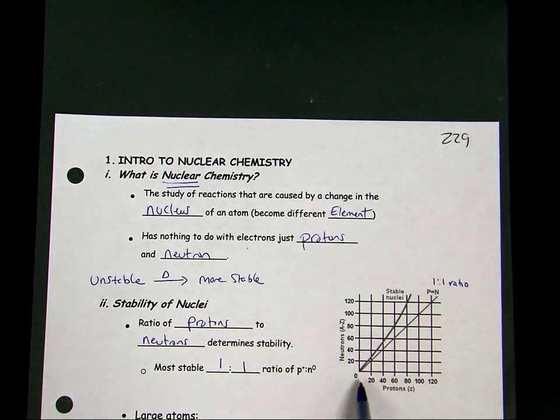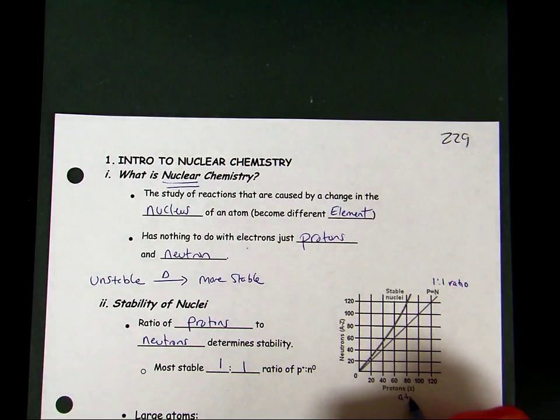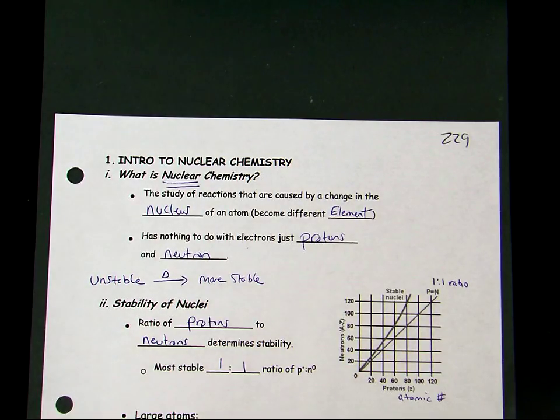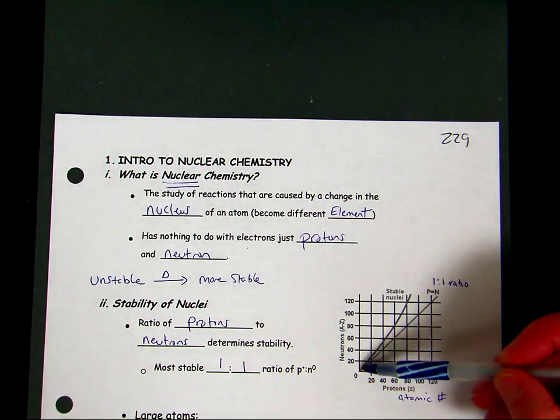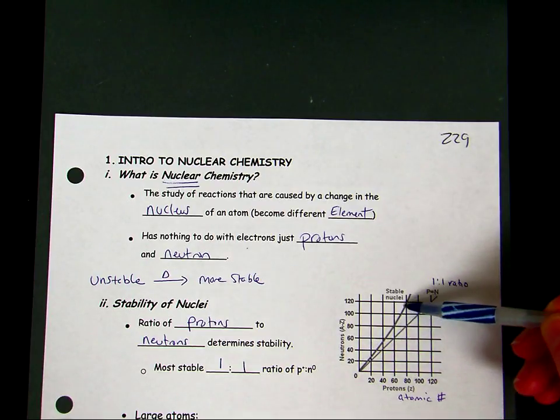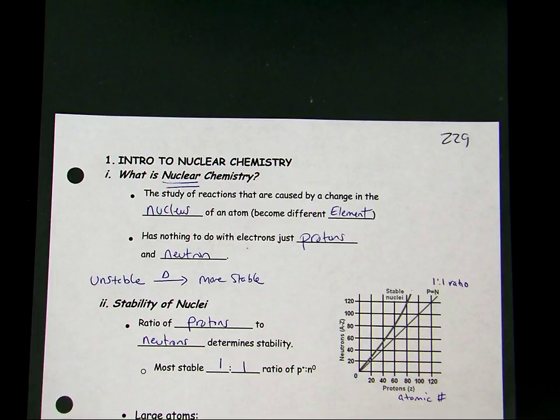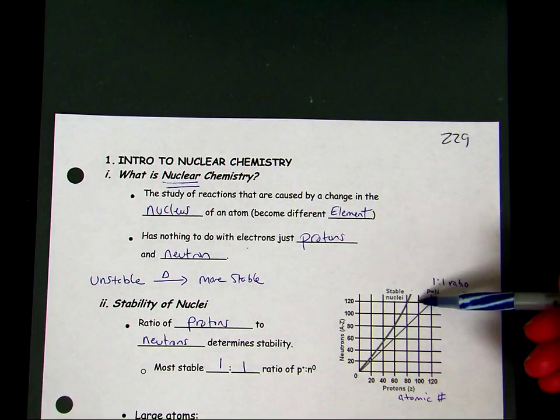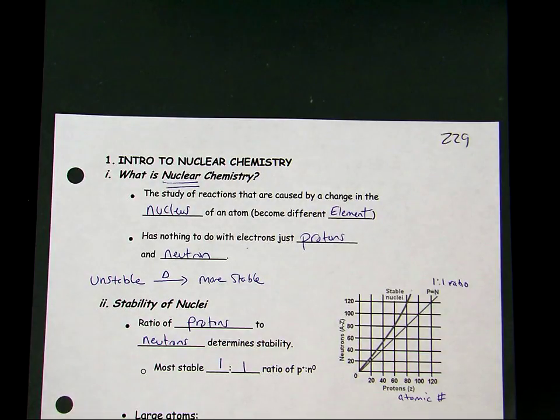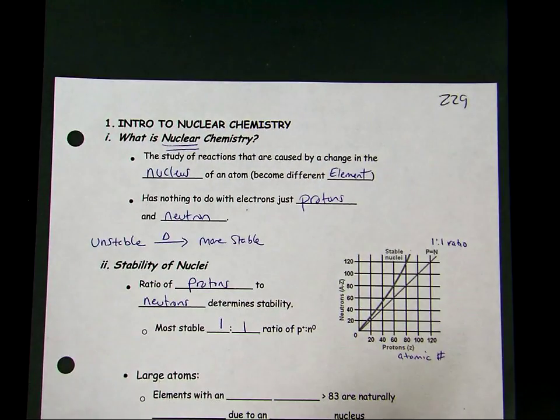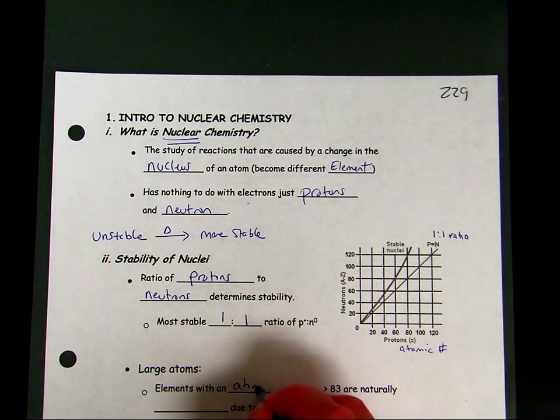But as you notice, the number of protons, which we refer to as the atomic number of an element, as the atomic number increases, you'll notice that the true ratio of the elements, protons to neutrons, starts to move away from the 1-to-1 ratio. And the larger the atomic number, the farther it bends away from the perfect 1-to-1 ratio.